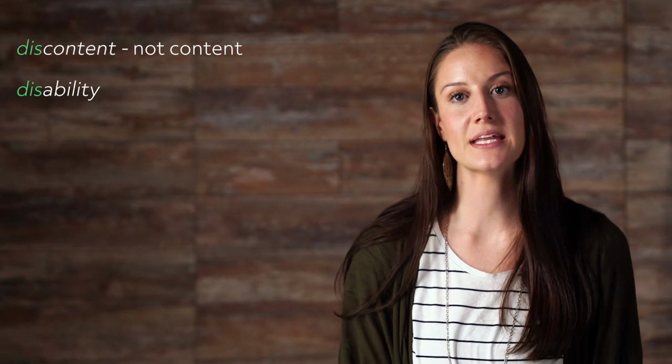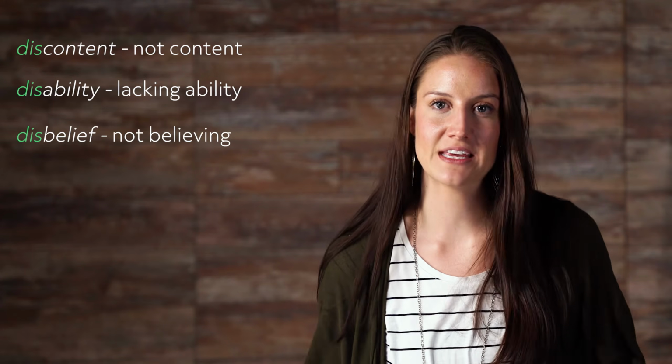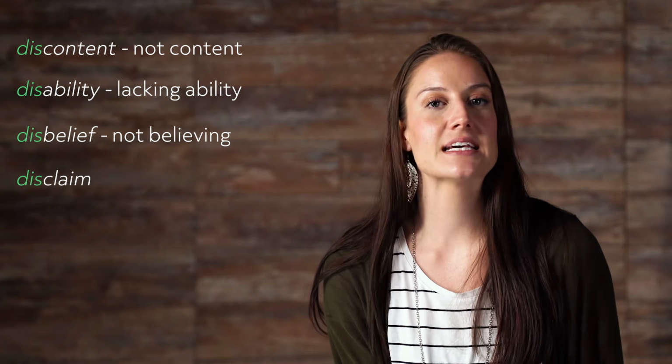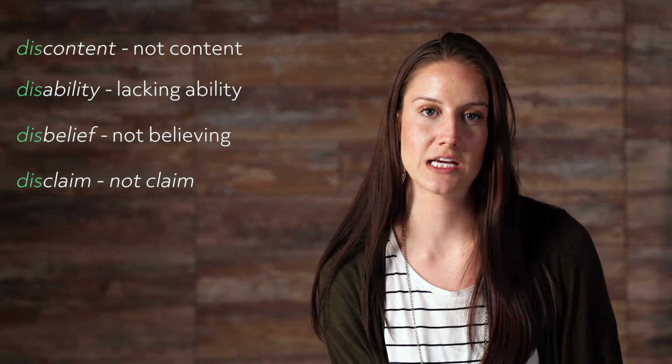Can you spot the prefix in the word disclaim? Dis is a Latin prefix that functions like a negative. Often, if you see dis, you can put not in its place. Discontent means not content. Disability means lacking ability. Disbelief means not believing, and so on. Disclaim means to not claim, to deny or refuse to acknowledge.